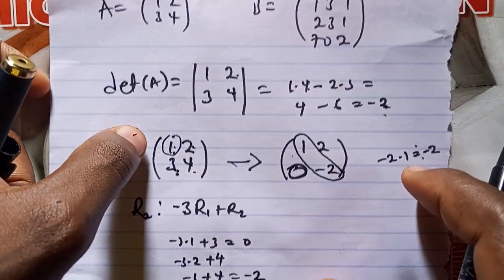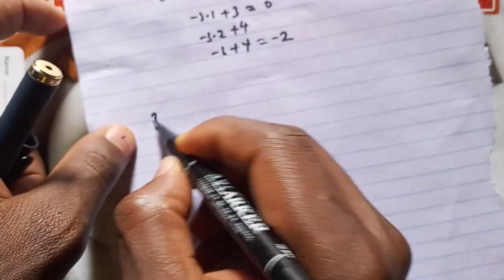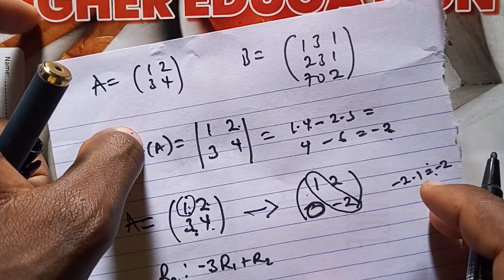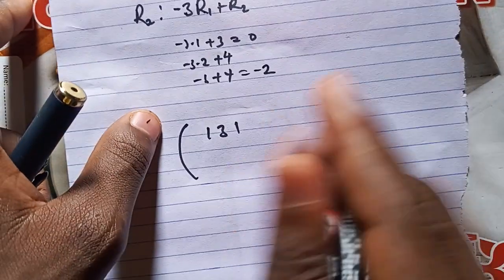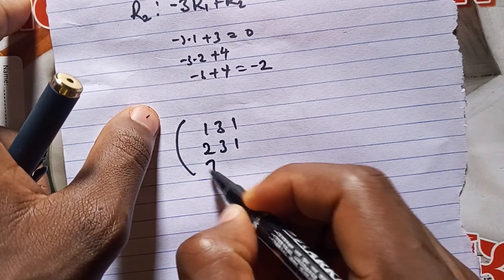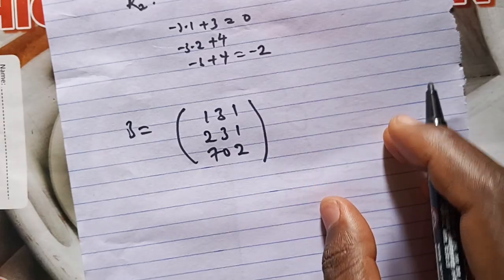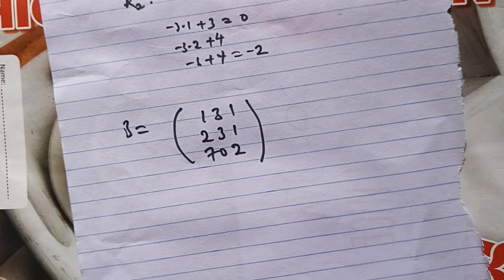So we have B is equal to 1, 3, 1; 2, 3, 1; and 7, 0, 2. I want to perform row operation methods on this to solve for the determinant. Of course, you can try this with your normal determinant method to see if it will actually give you the same value.